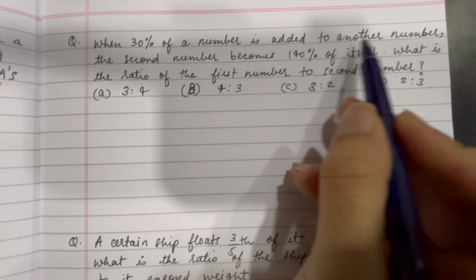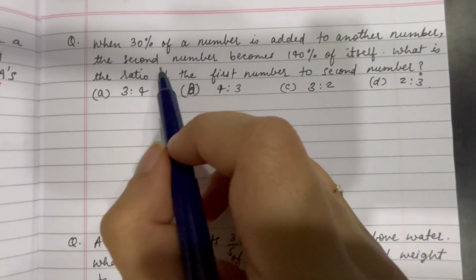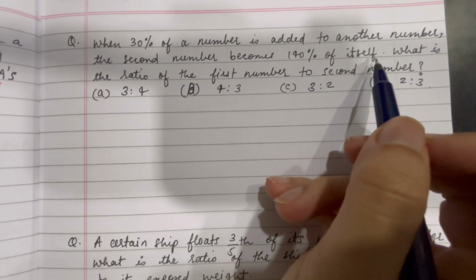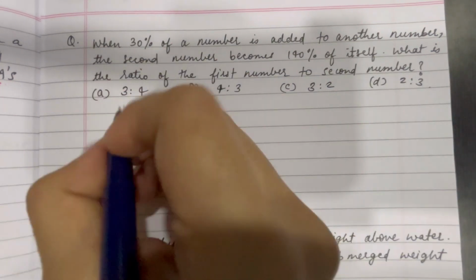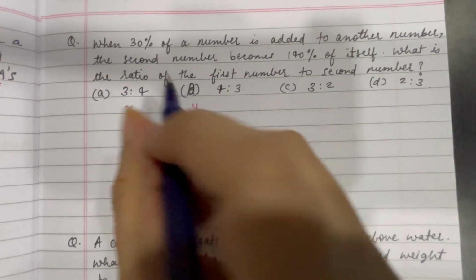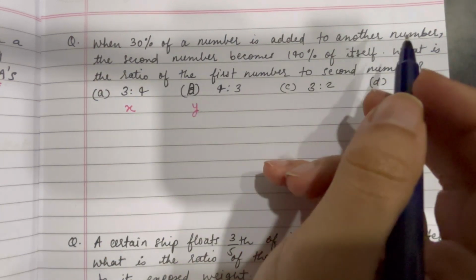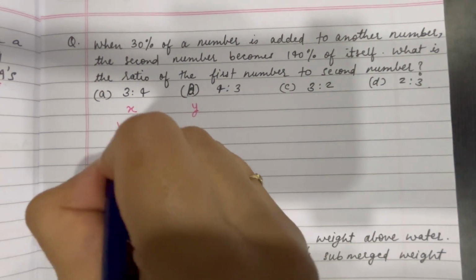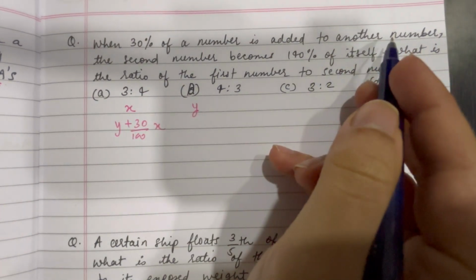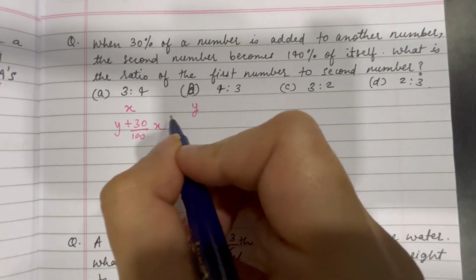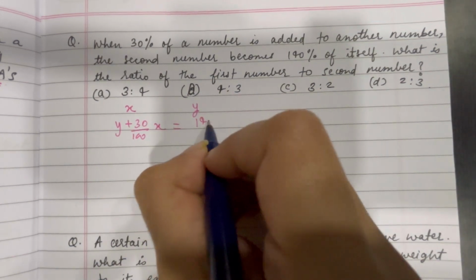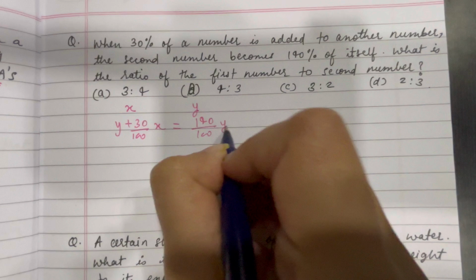When 30% of a number is added to another number, the second number becomes 140% of itself. Okay. Now, let's say one number be x, another number be y. When y plus 30% of x, the second number, that is y, becomes 140% of y.